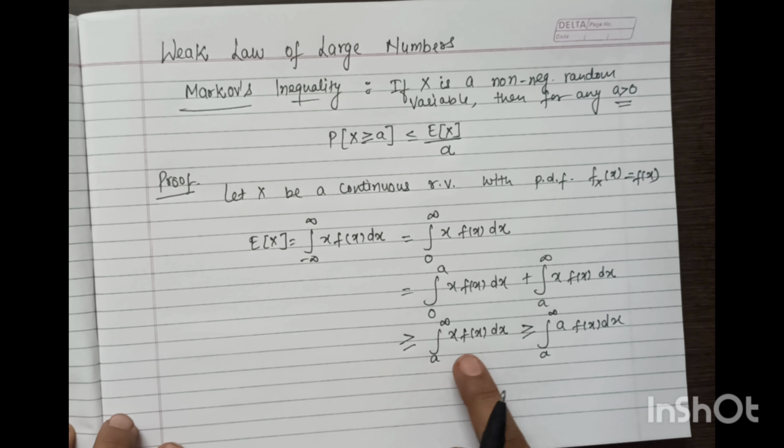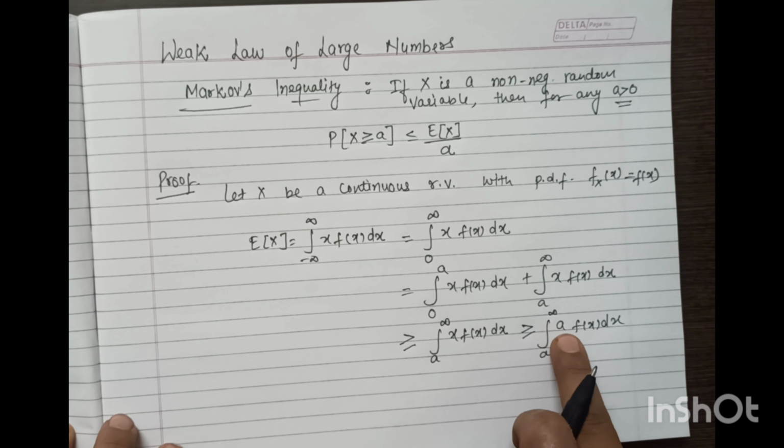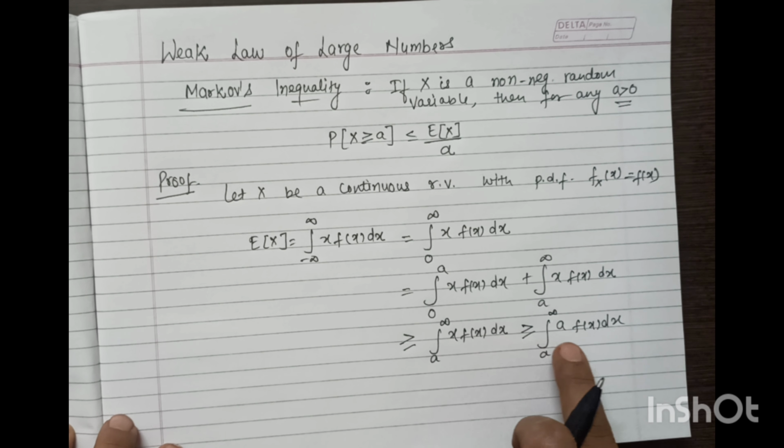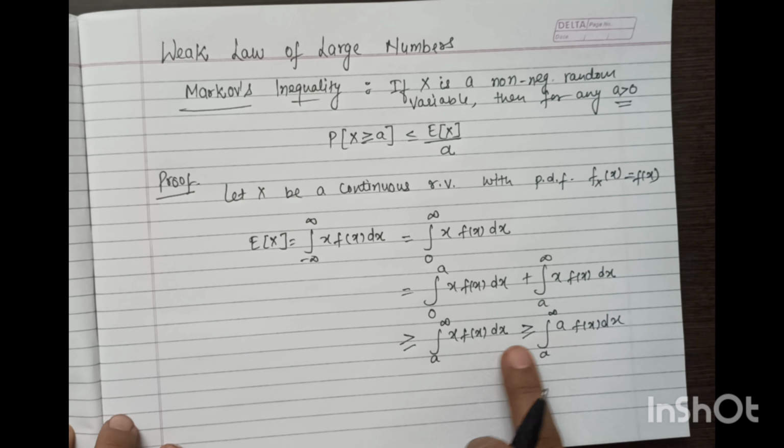And now this is running for each and every value of x. I am fixing the value of x as a. So this is one of the values of this integral, and this contains more values. So this statement will be greater than or equal to a particular value of the integral. When I fixed x as a, because x can take many values, I am fixing it for one particular value. Integration is the same. So this contains more than this value, that's why this is greater than or equal to this.